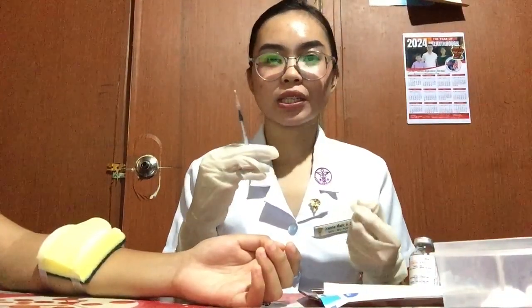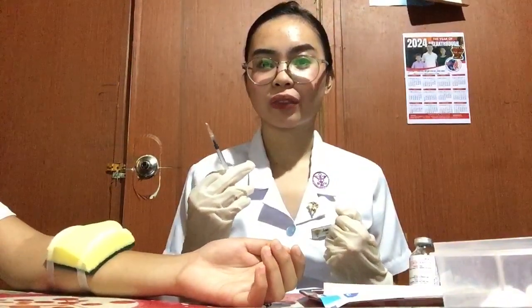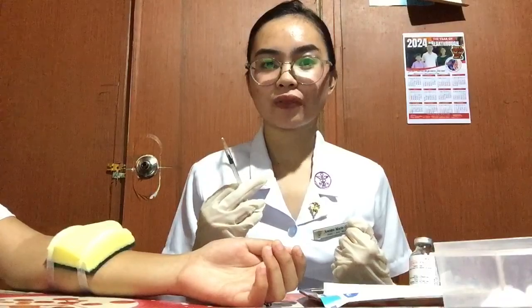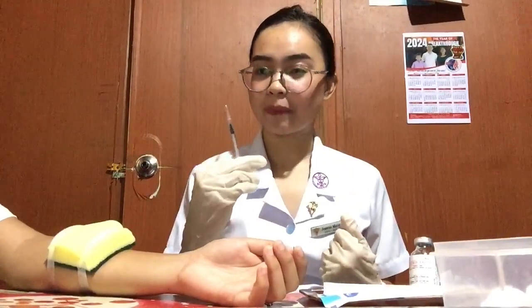Now carefully insert the needle into the upright vial through the center of the rubber cap, maintaining the sterility of the needle. Since I'm done doing it, now inject the air into the vial, keeping the bevel of the needle above the surface of the medication. Now withdraw the prescribed amount of the medication using either of the following methods.